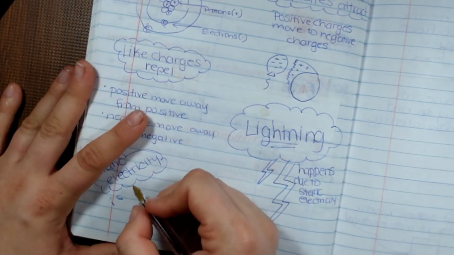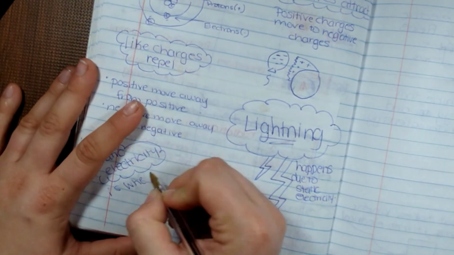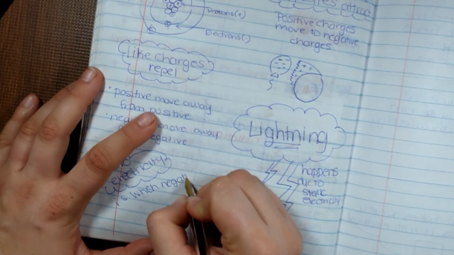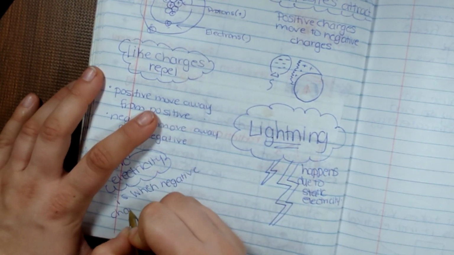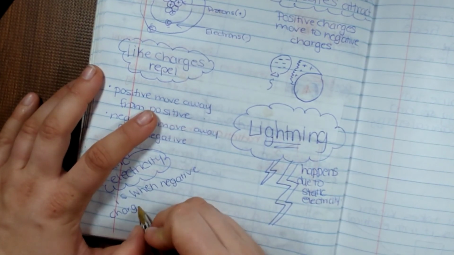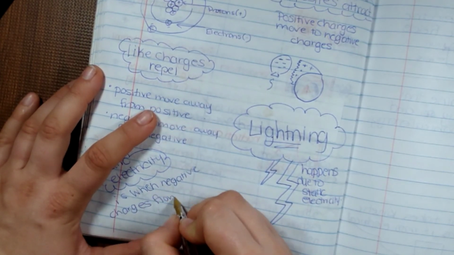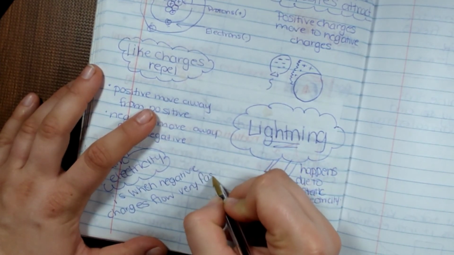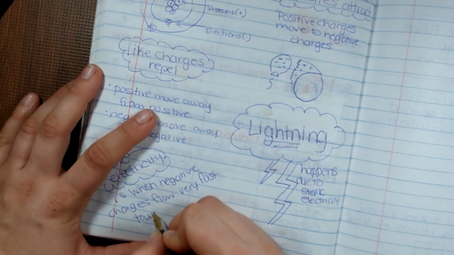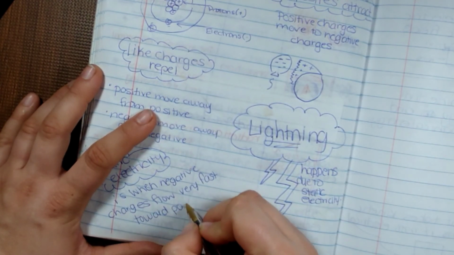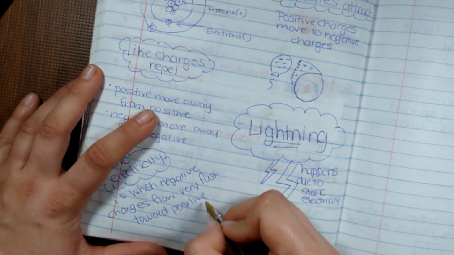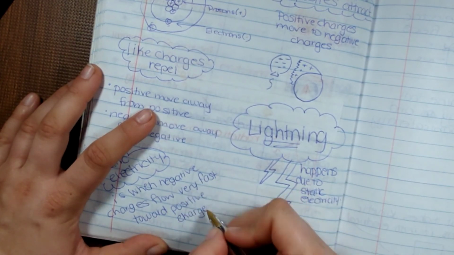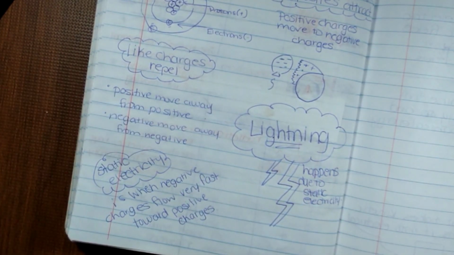It is when negative charges flow very fast toward positive charges. So when you have static electricity, it's like electrons are flowing and you can see it. So that is our static electricity.